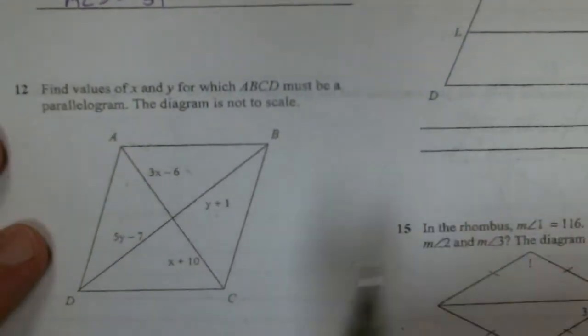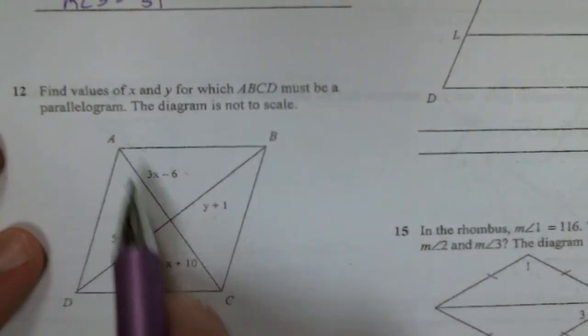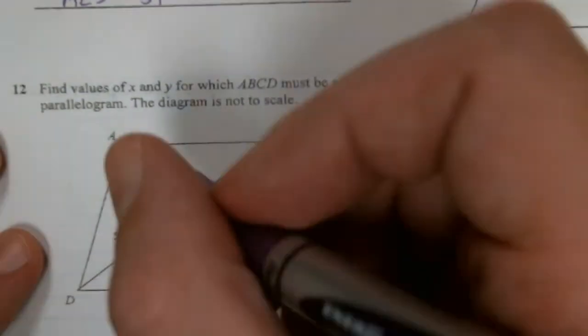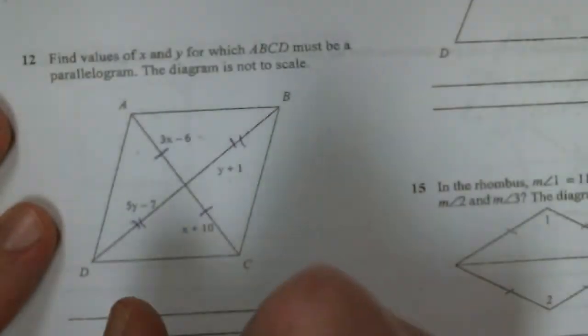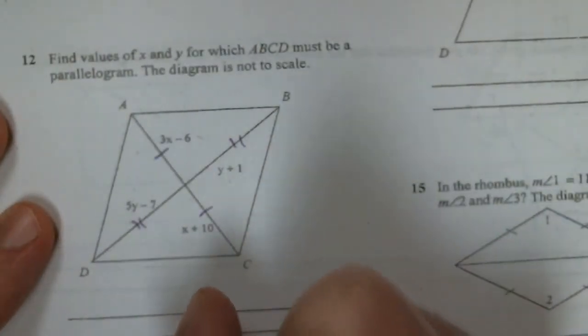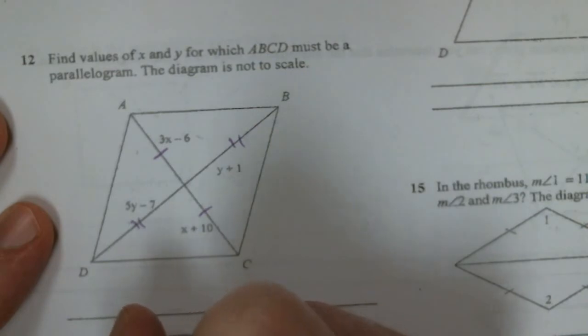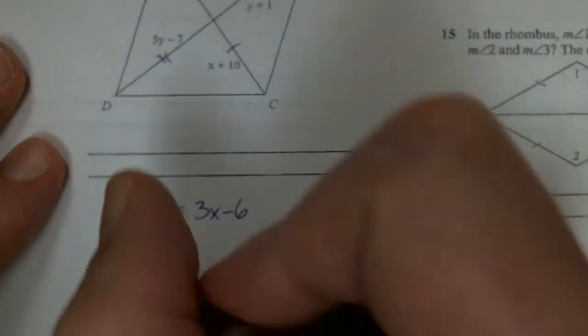Okay, number 12. Find the values of x and y that make this a parallelogram. These are diagonals, and I know that the diagonals bisect each other in a parallelogram. So that means this piece has to be the same length as this piece. So I'm going to set these two expressions equal to each other. x plus 10 is going to be equal to 3x minus 6. And let's solve that real quick.